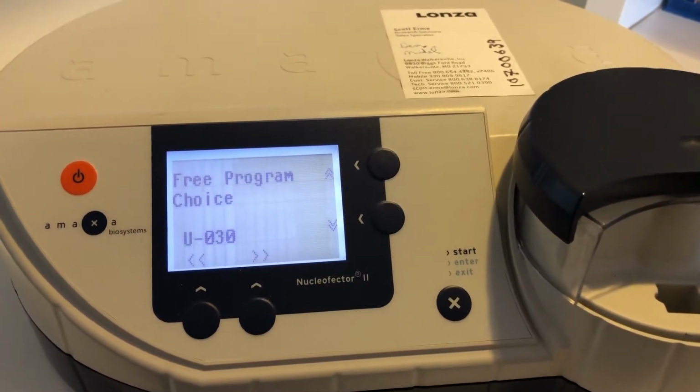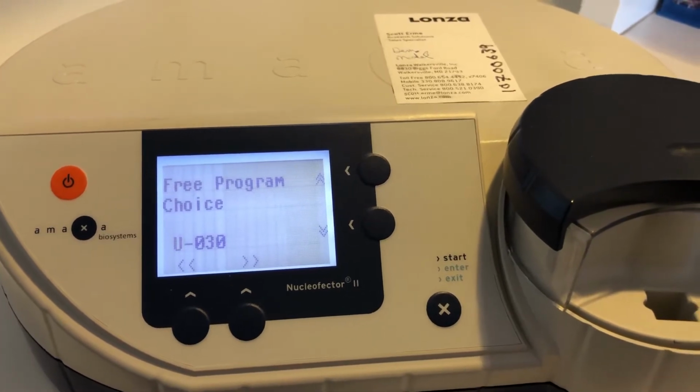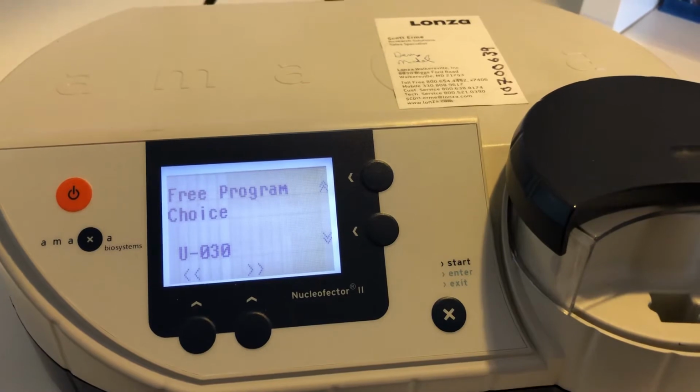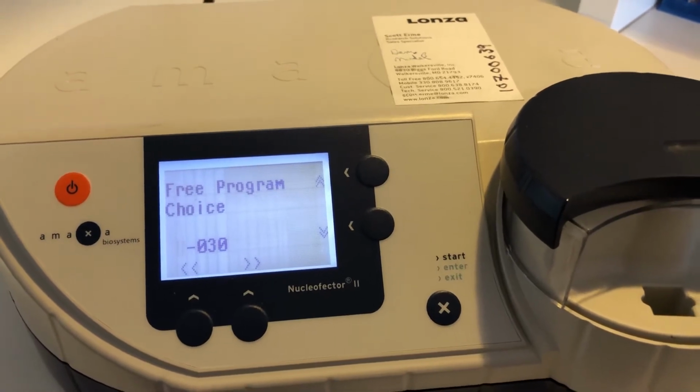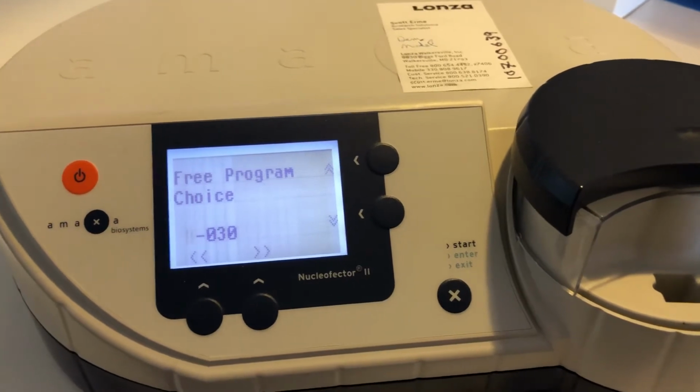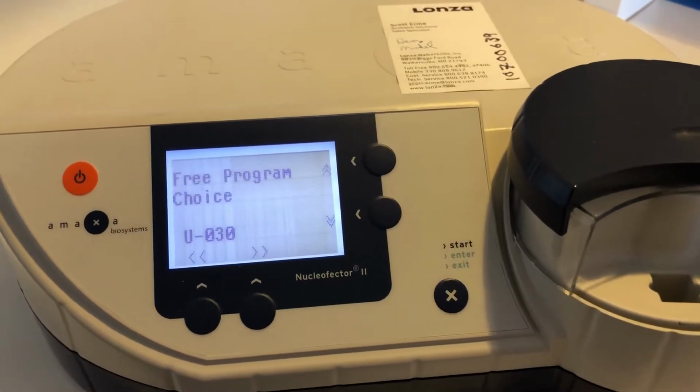Again, this comes in three different models, depending on how old your system is. It can be a Nucleofector 2N, 2S, or 2B. If you are installing a brand new system, it's going to be the Nucleofector 2B. It's going to look slightly different than this one here.